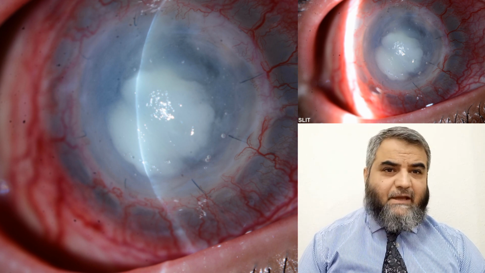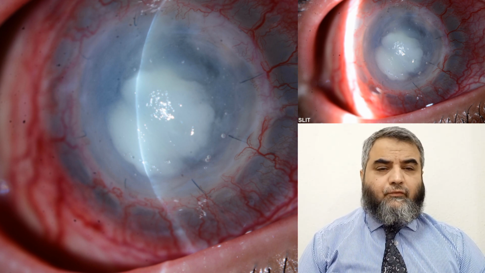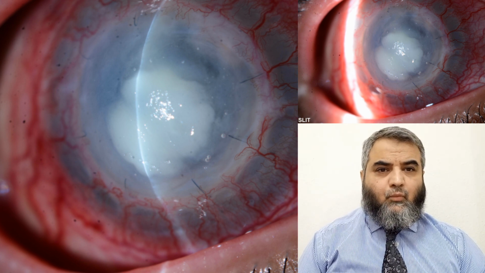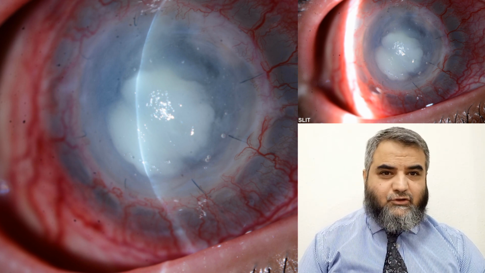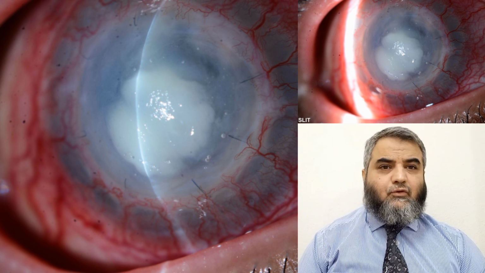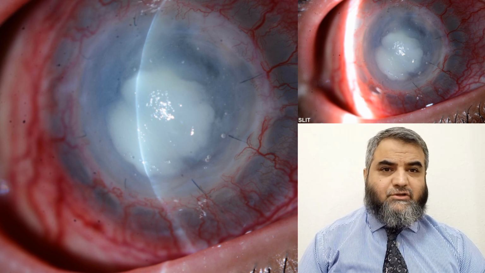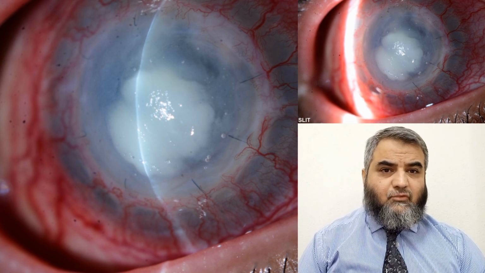Considering this aspect, many surgeons go for suture removal once they feel that the graft has developed enough strength, it is holding its place, and depending upon the situation they can remove these sutures after a 12 to 18 months duration.